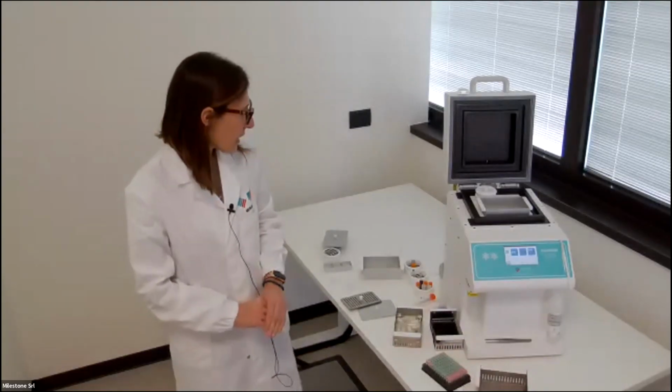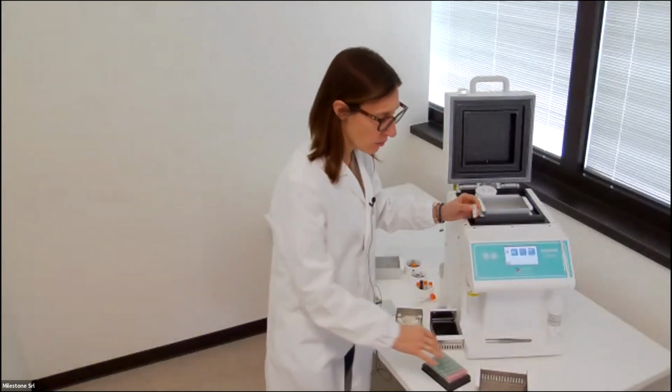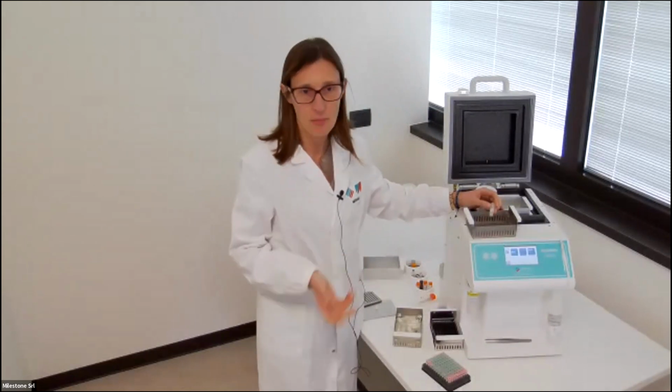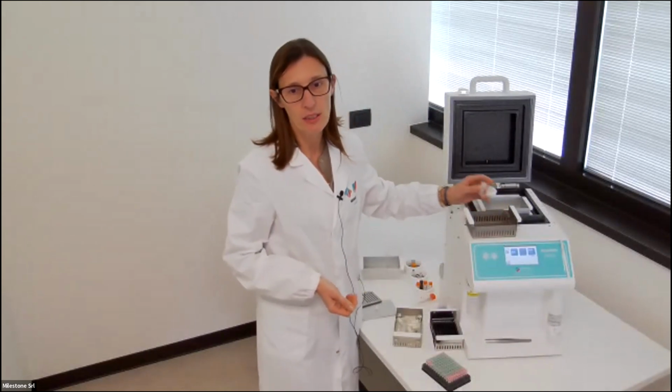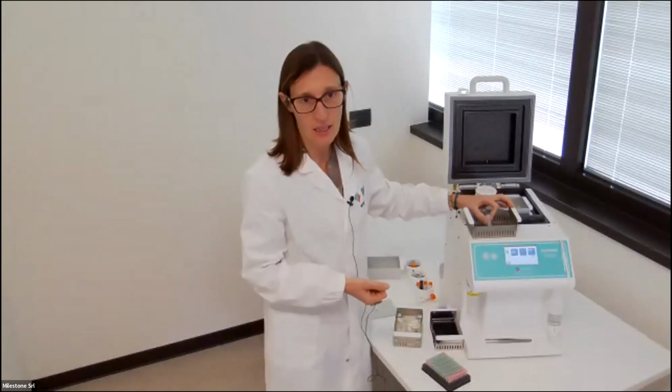Is it compatible with any rack of cryotubes with the same size, or does it require specific tubes and racks? For the freezing in cryotubes, in cryovials, it's possible to freeze all the vials that you want. As you can see, with this rack, you can put the size of the tube that you want and the type of the tube that you want. The important thing is that it's well closed because it is immersed in ethanol.